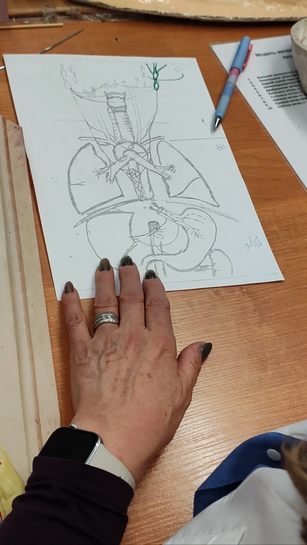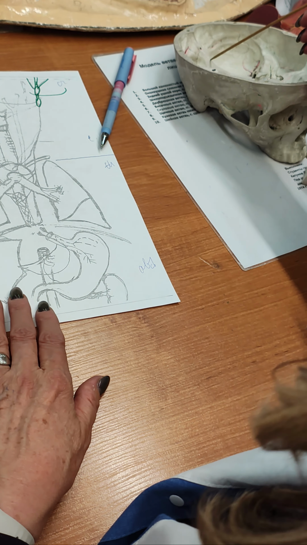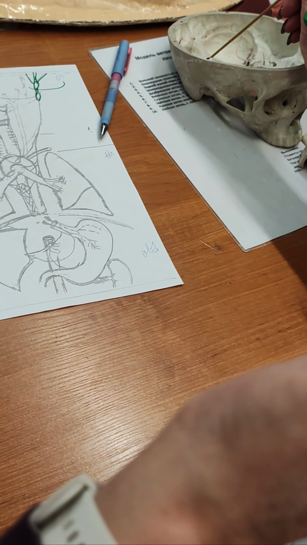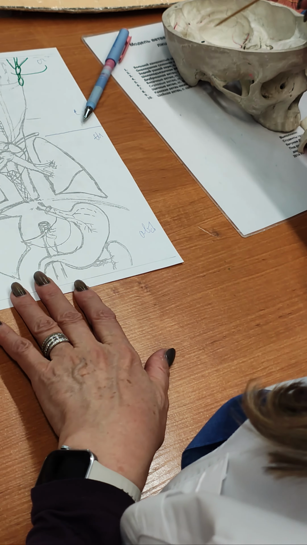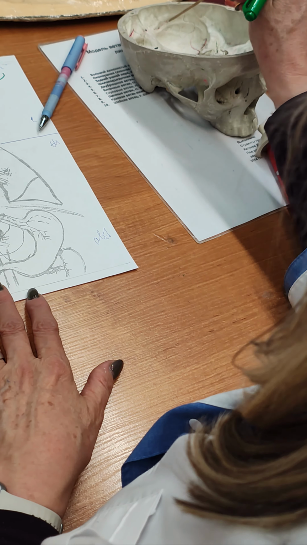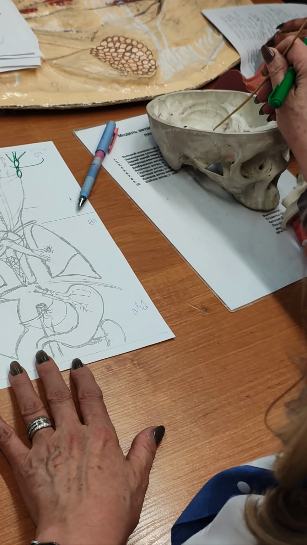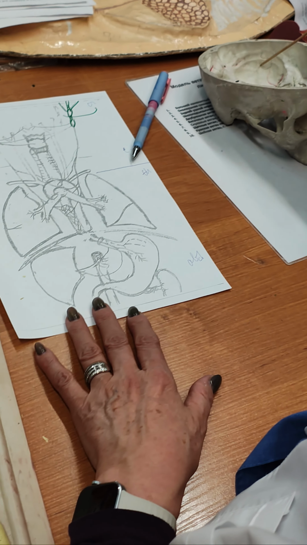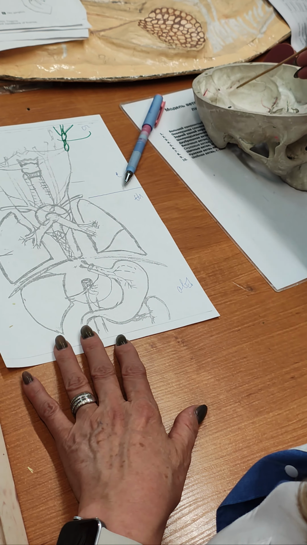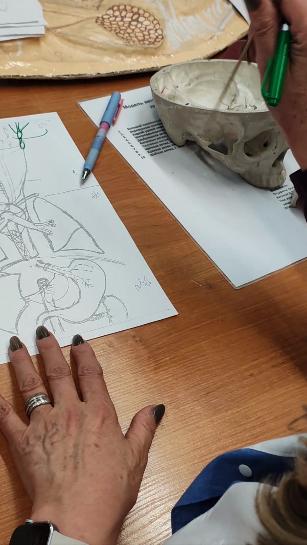This is the auricle, innervating the skin of the external acoustic meatus. You know the posterior cranial fossa, where the dura mater is located. It innervates this dura mater and the transverse and occipital sinuses.